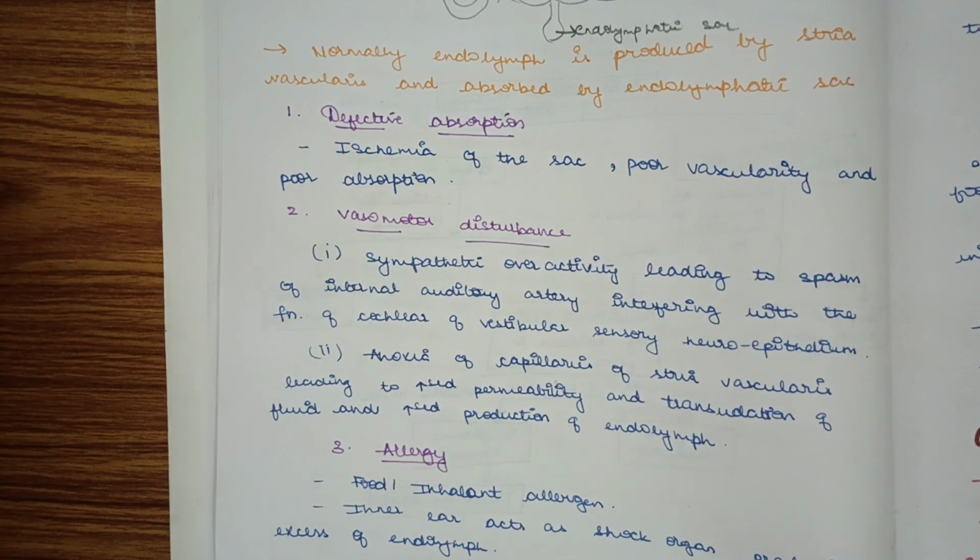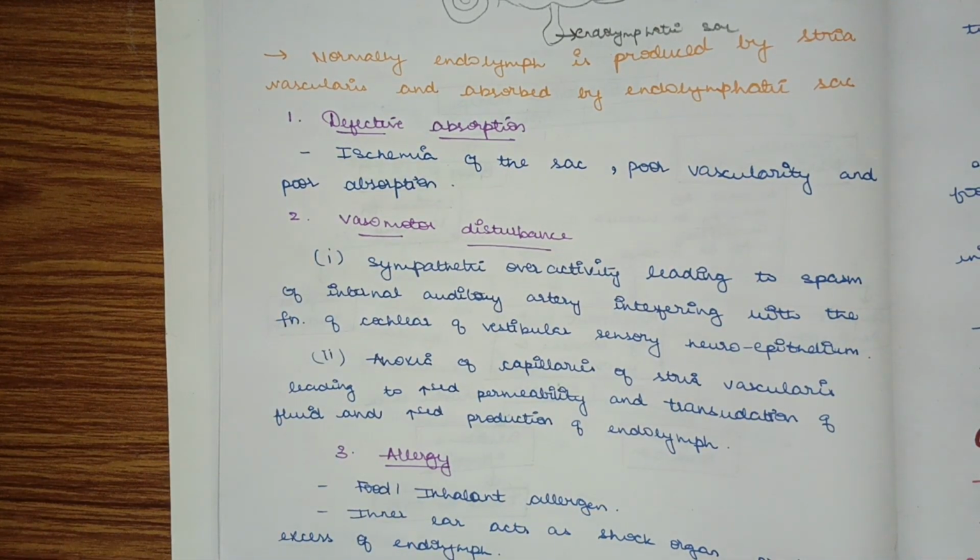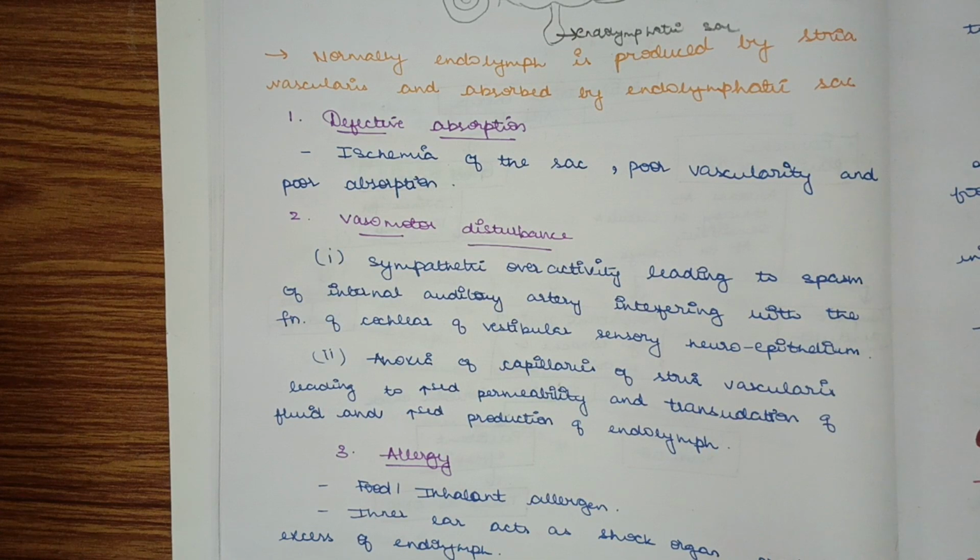Vasomotor disturbance may be due to sympathetic overactivity. Due to sympathetic overactivity, there will be spasm of the internal auditory artery, which will interfere with the cochlear function and sensory neuroepithelium function, which may lead to increased production of endolymph. Another reason may be anoxia of the capillaries of stria vascularis. So we know that stria vascularis produces endolymph. So when there is anoxia of these capillaries, it leads to increased permeability, which will lead to transudation of fluid and increased production of endolymph.